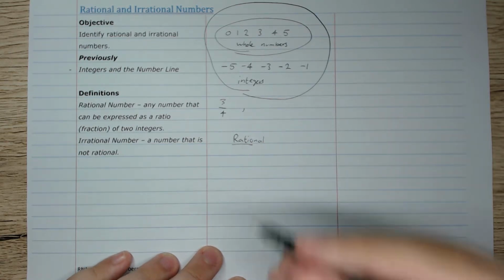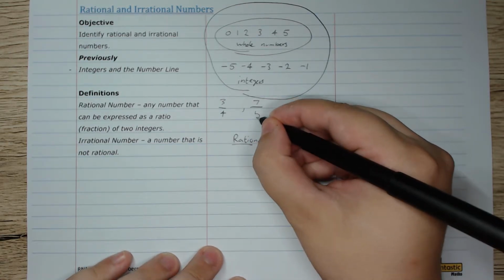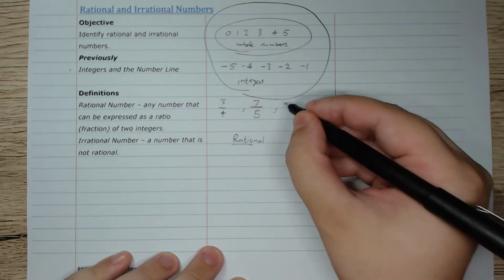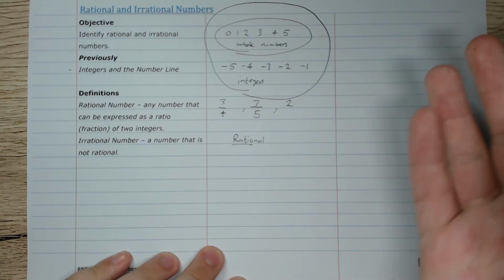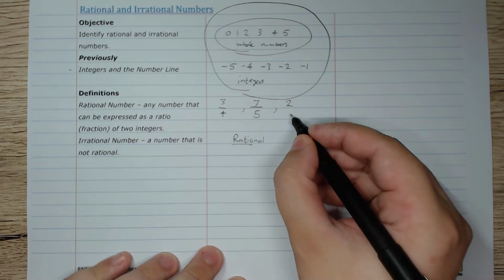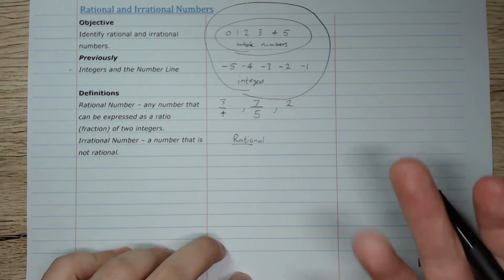The number 7/5 is a rational number. All of the whole numbers are rational numbers because, for example, the number 2 could be written as 2/1. So 2 is a whole number.